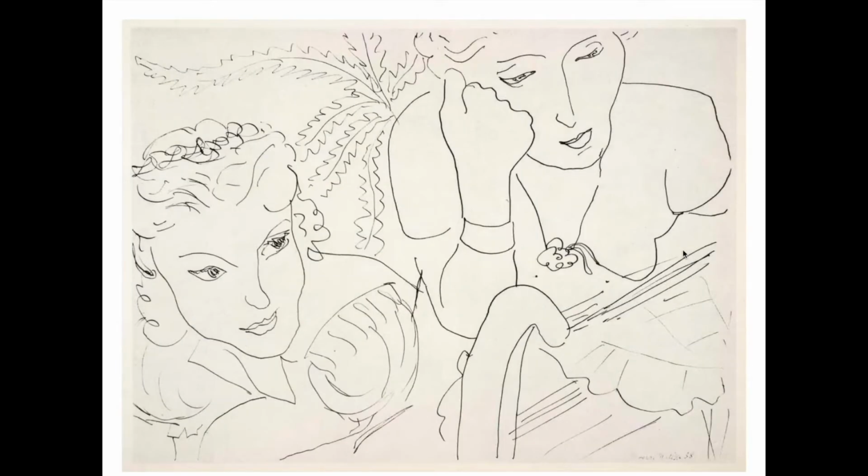Matisse, there's a quote by him: "I long for an art of simplicity, devoid of troubling subject matter, like a comfortable chair that a weary businessman comes home to at the end of the day." So he wanted to express joy and peace and rest.